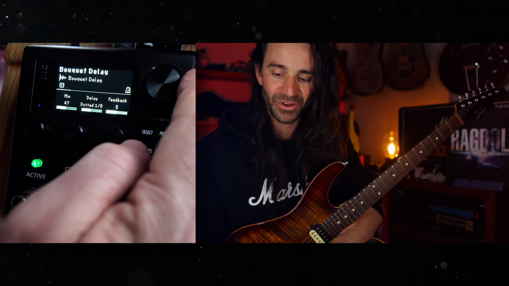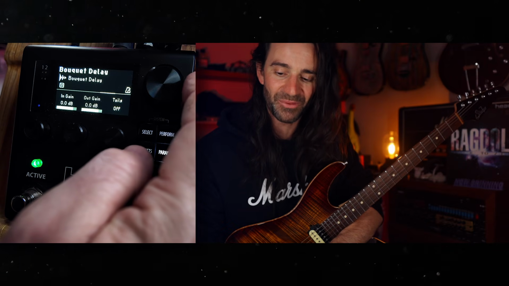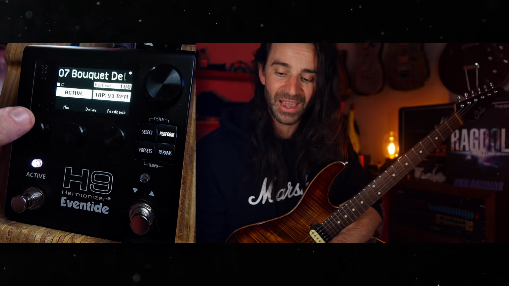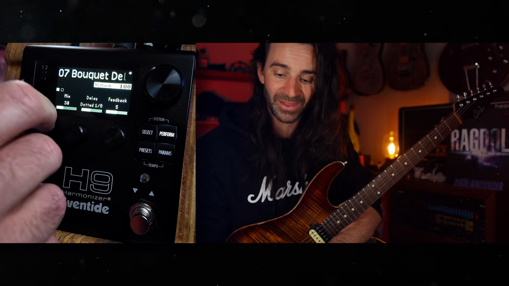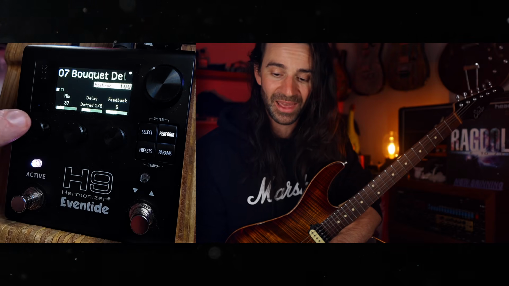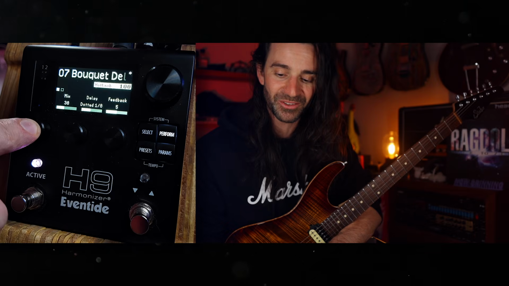Finally, if you want to actually get into a given algorithm and edit its parameters, there's a dedicated parameters page over here where everything is available on the hardware. If you're on the select or the perform page, you have these instant access parameters as well. For example, if I want to tweak the mix really quickly, these are assignable, and there's actually 2 pages in here. So you've got 6 instant access parameters.